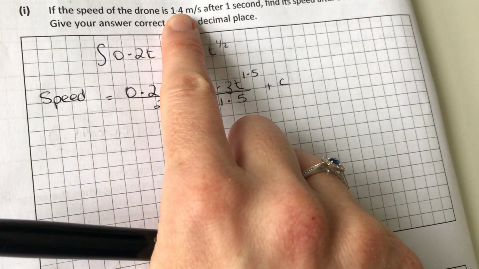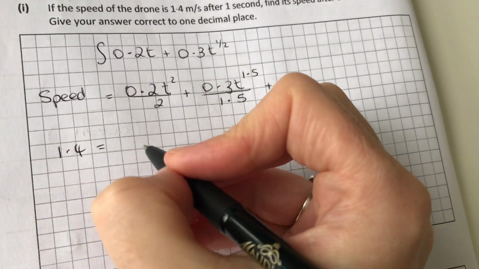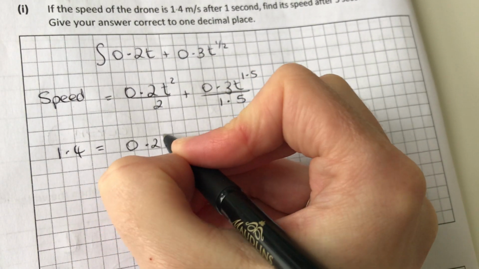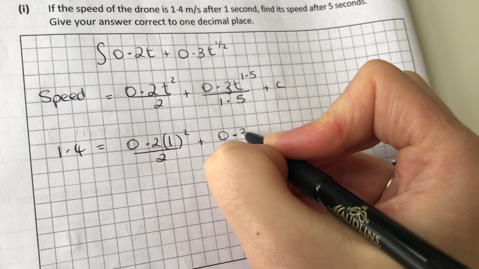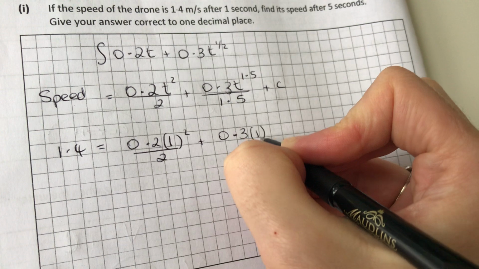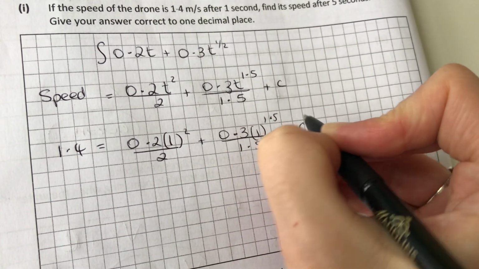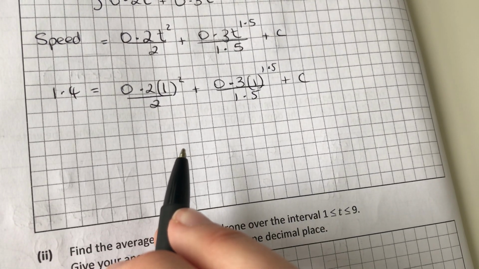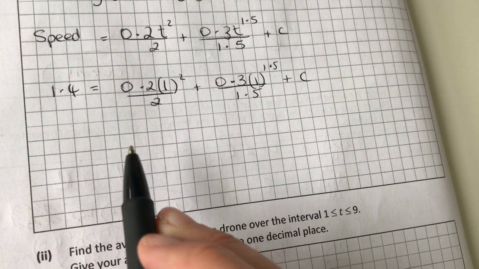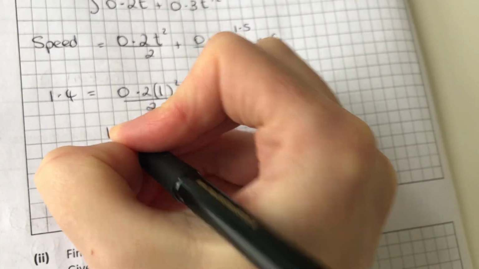The speed of the drone. So speed is 1.4 after 1 second. So when time is 1. I can't always find out what c is, but if I can, I will. Throw that into your calculator, work it out, and c is equal to 1.1.